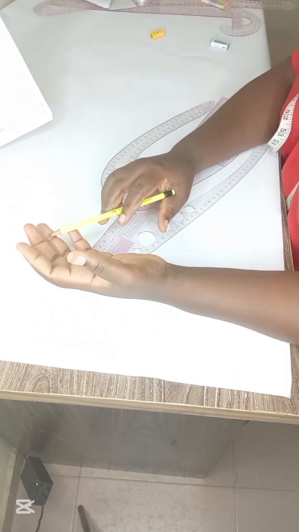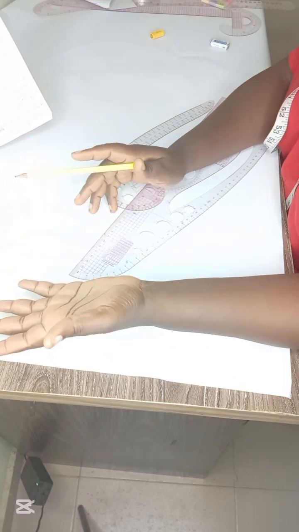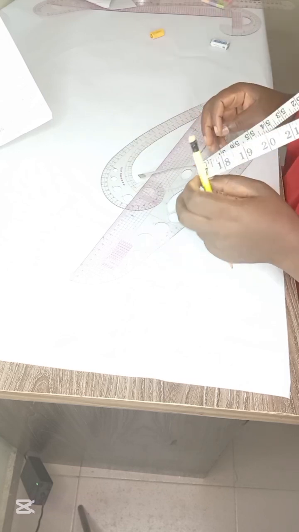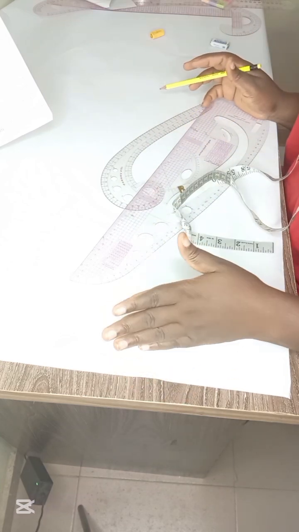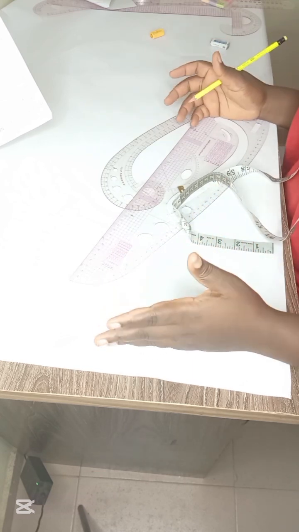What are the measurements you need for your basic skirt? You need your waist circumference, your hip circumference, your waist to hip length, and your skirt length. And the materials you need to draft your basic skirt: your pencil, your measuring tape, your ruler, your hip curve, your French curve, your pencil and your eraser.